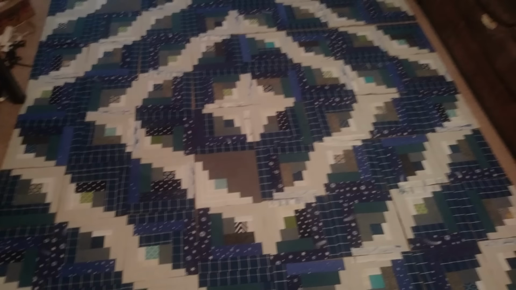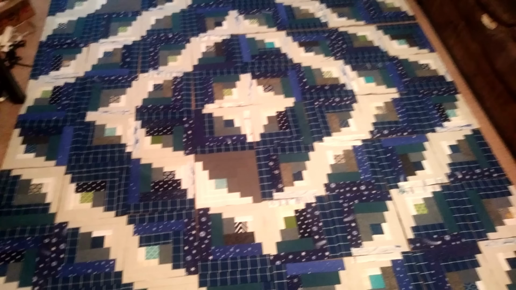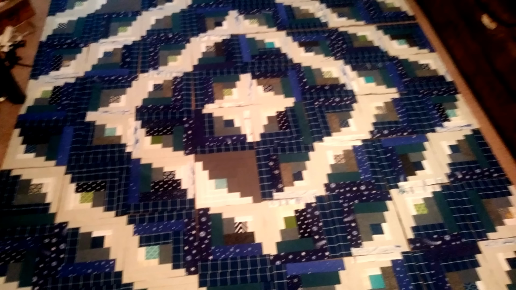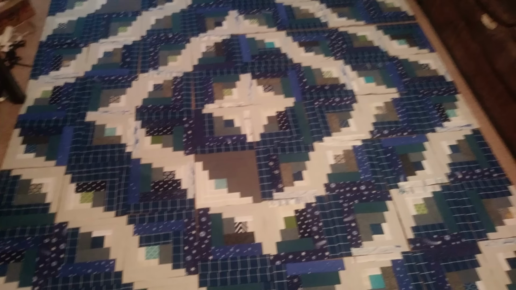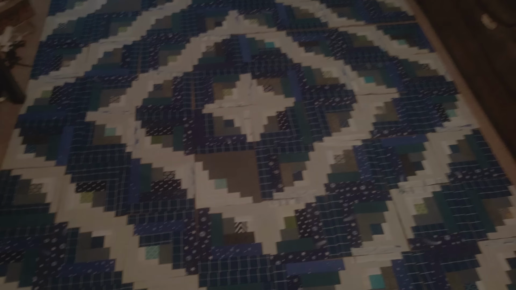I really liked laying out these curved log cabin blocks in different formations to see what kind of designs I could come up with. The first one, I started by focusing on the lights in the center, and then radiating out from that. So you see layers of white and blue and white and blue. And I really liked it. It had a nice curve to it, but it wasn't the one that I chose ultimately.